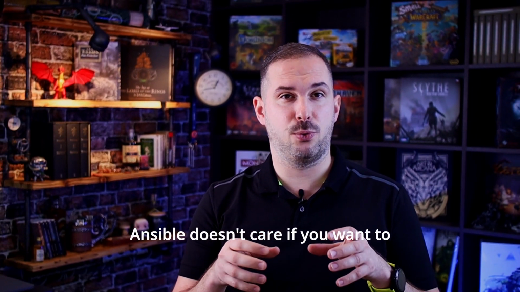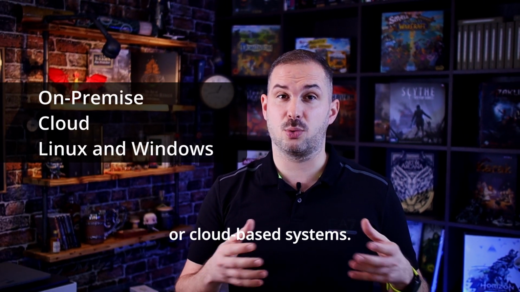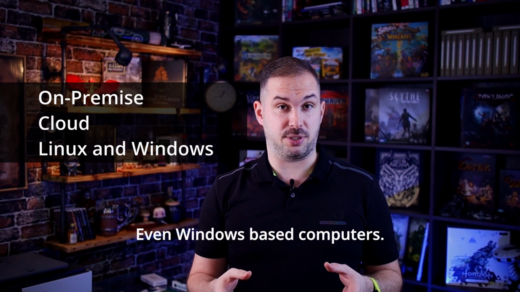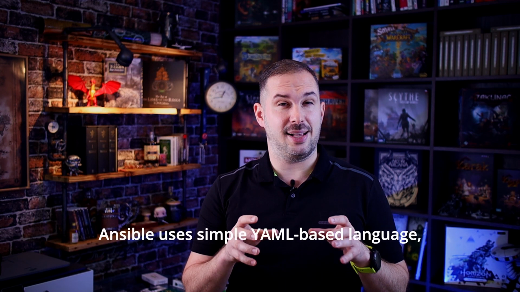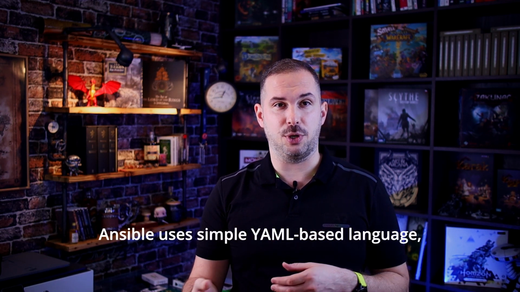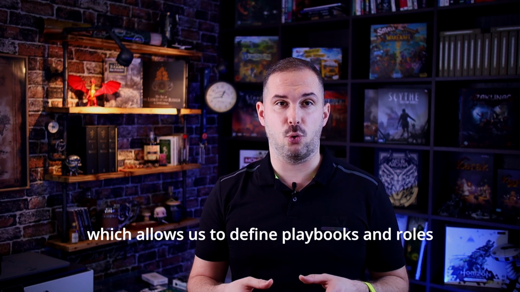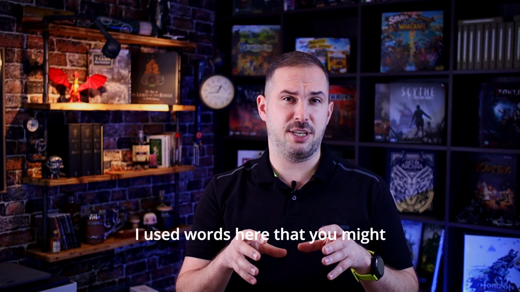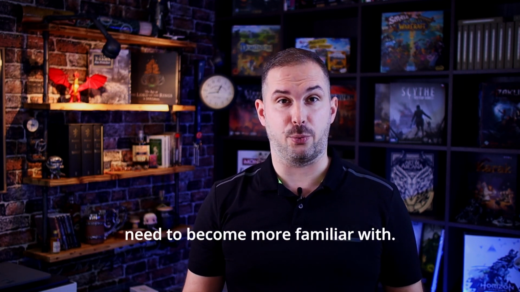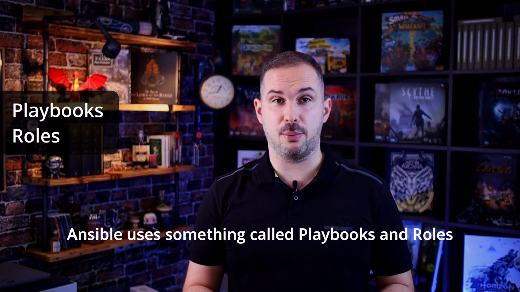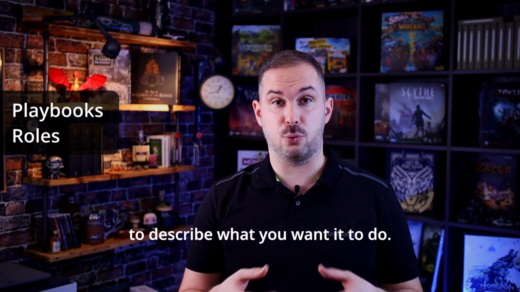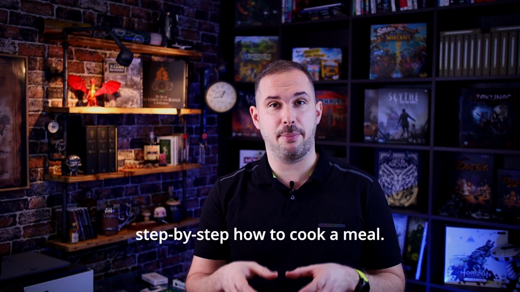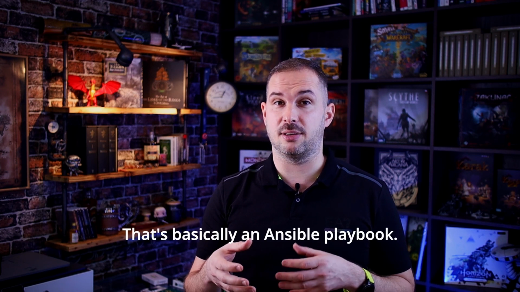Ansible doesn't care if you want to manage your on-premises computers or cloud-based systems. You can manage everything with it, even Windows-based computers. But that's a whole different story. Ansible uses a simple YAML-based language, which allows us to define playbooks and roles that describe the desired state of our systems. I used words here that you might need to become more familiar with. Ansible uses something called playbooks and roles to describe what you want it to do. Imagine a recipe that describes step by step how to cook a meal. That's basically an Ansible playbook.